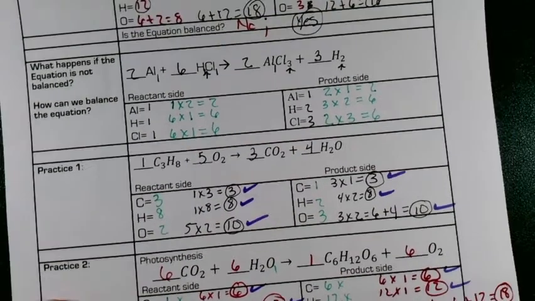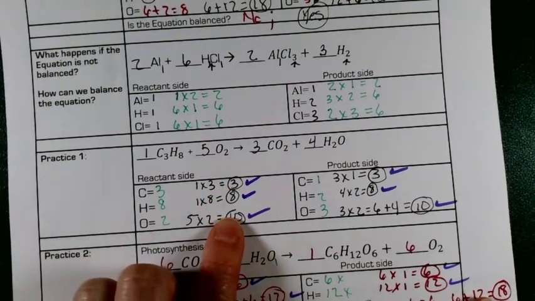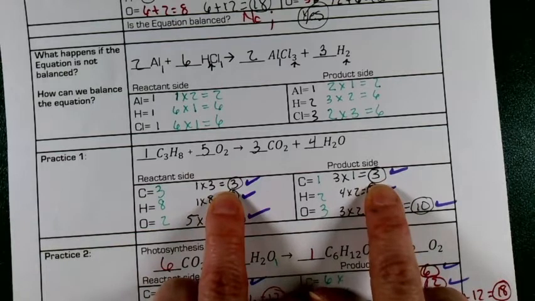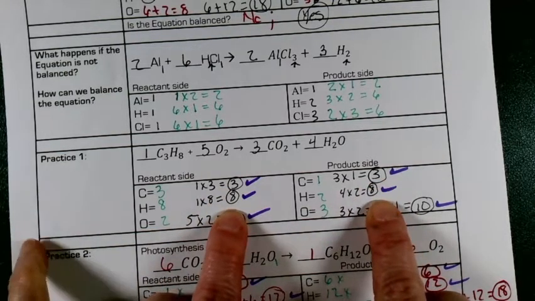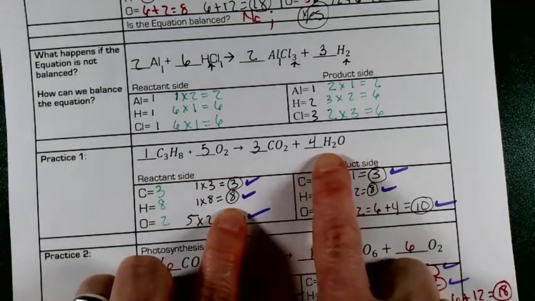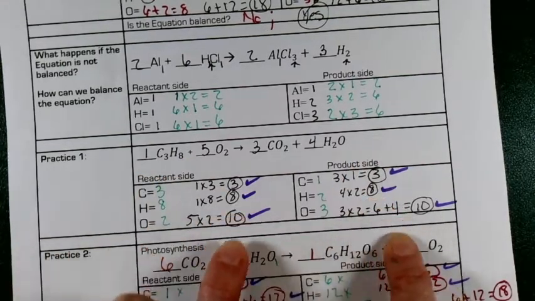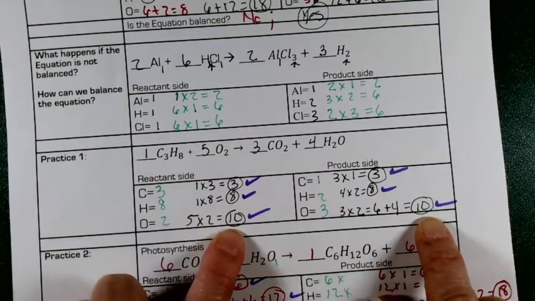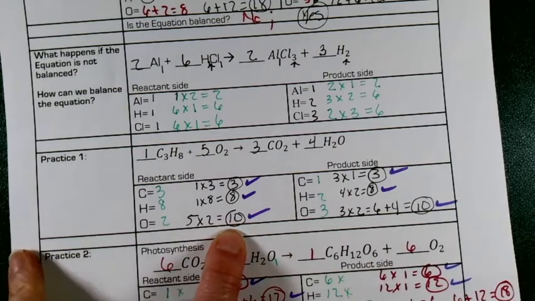So I noticed if I go down and look at my reactant side and my product side, I now have 3 carbons on each side. I have 8 hydrogens on each side, because 1 times 8 is 8. 4 times 2 is 8. Go to my oxygens. My reactant side, 5 times 2 is 10 on my oxygens.